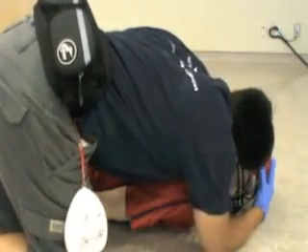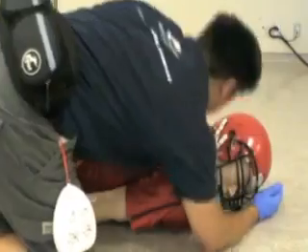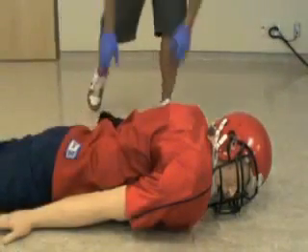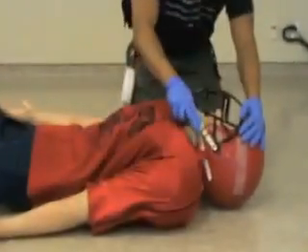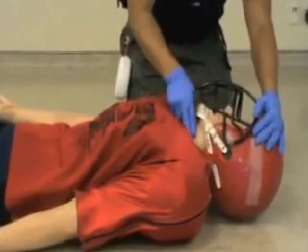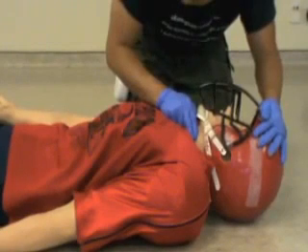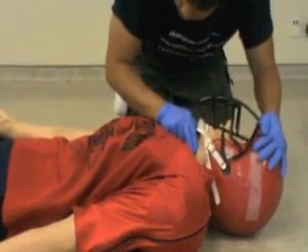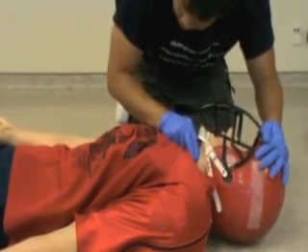I'm going to look in the airway, clear the airway, and then look, listen, and feel for breathing for 10 seconds. If the victim is not breathing, I'm going to roll right away. Immediately when they're supine, I'm going to check circulation because they have equipment on first. If there is no pulse, I'm going to access the chest right away. I do feel a pulse, so there's no need to access the chest.